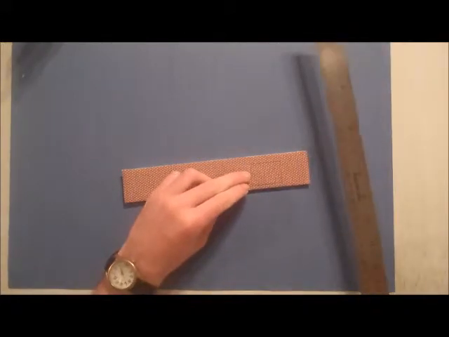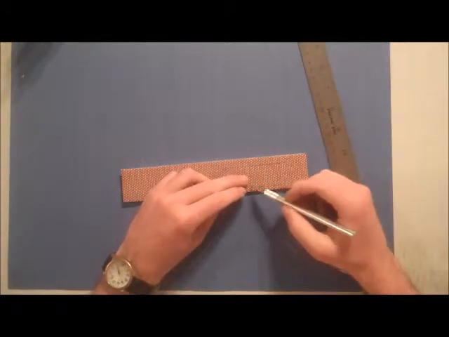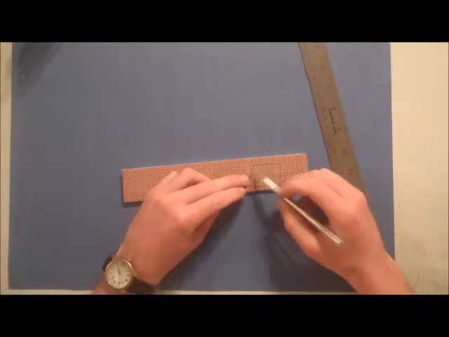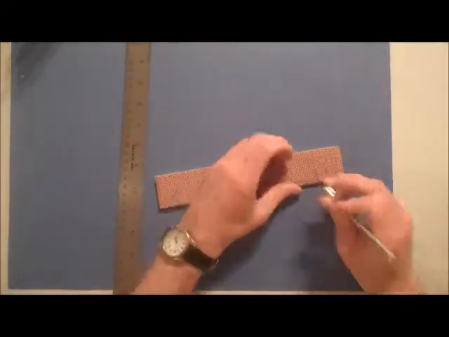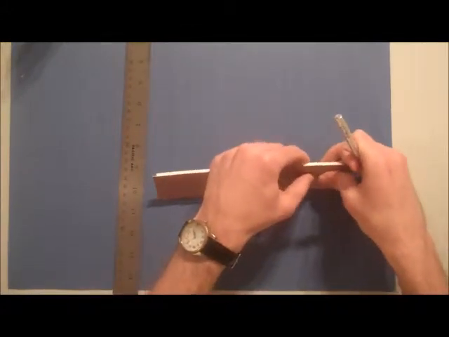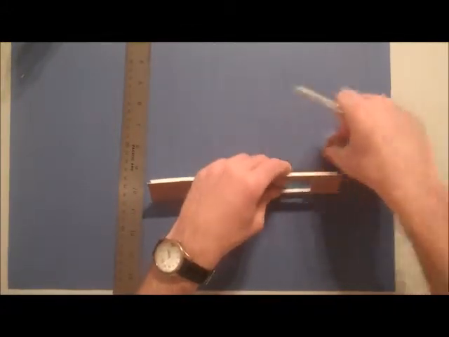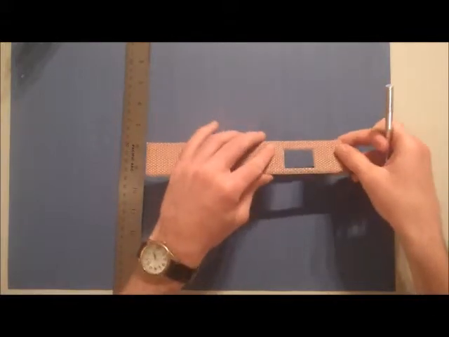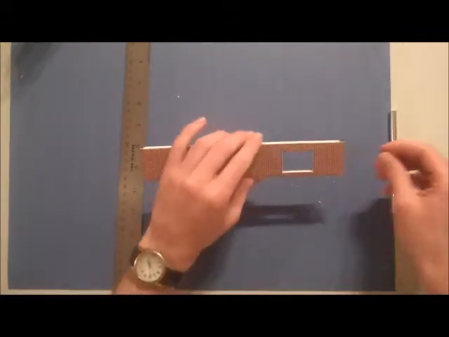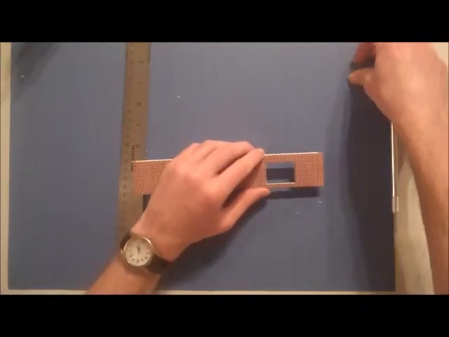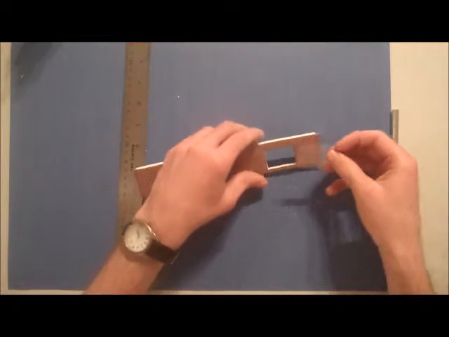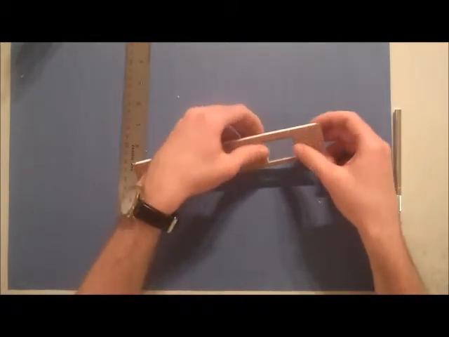Okay, making windows is a fairly simple procedure. First, of course, you have to determine the area of the window which you'd like to cut out. Okay, once you've done that, select and cut out a piece of transparency paper to act as the glass of your window.